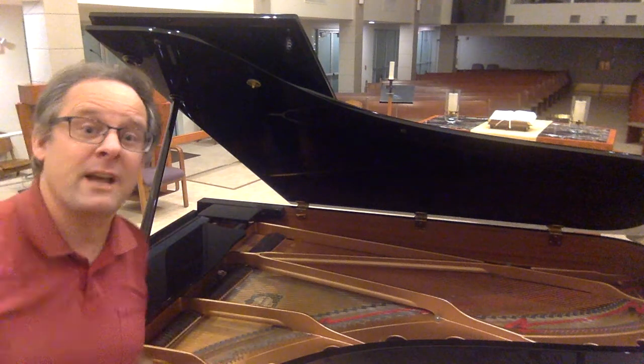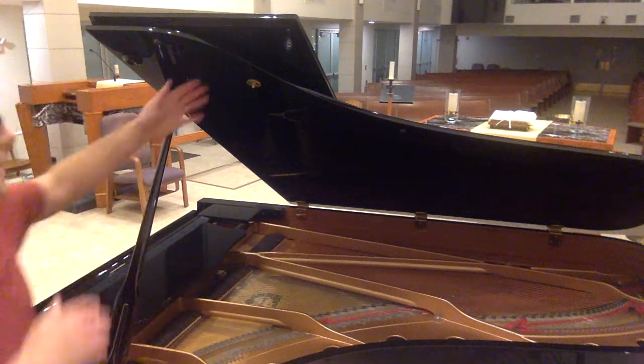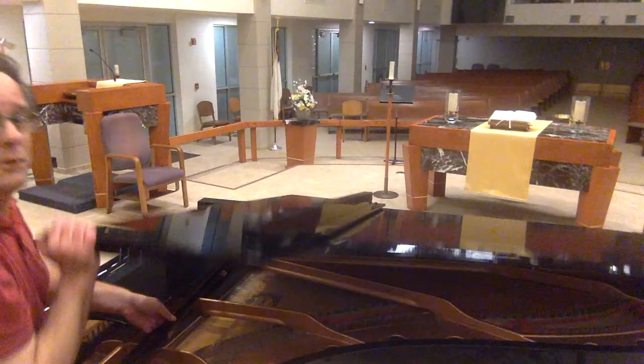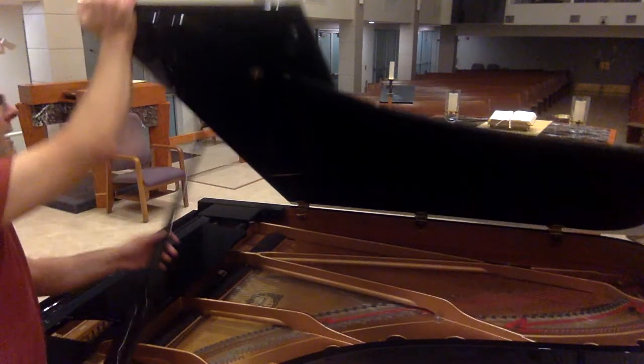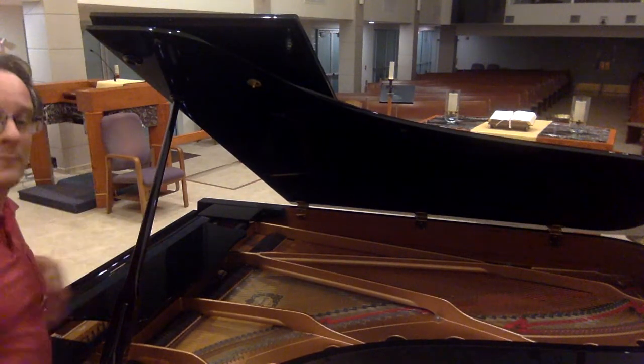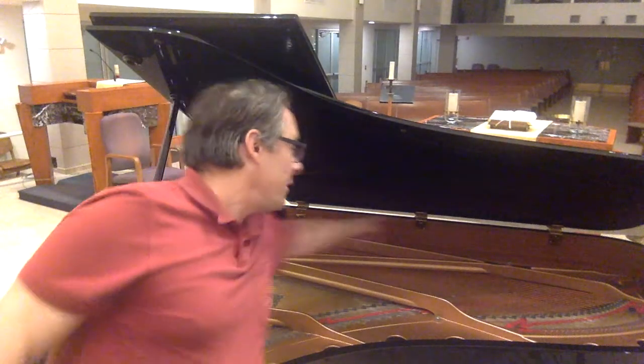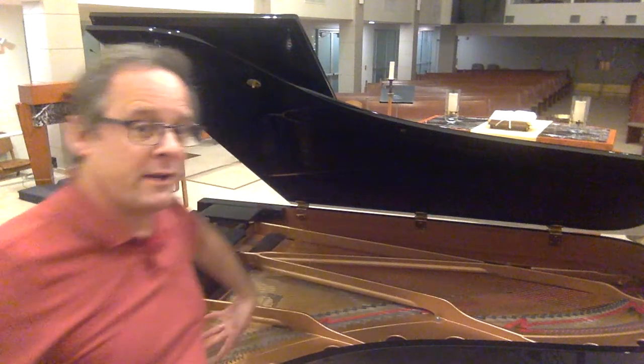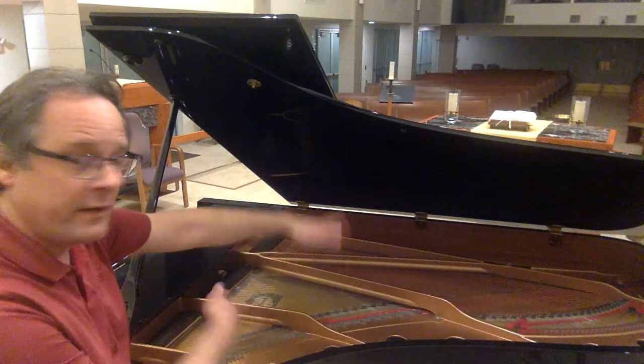Now you'll notice some designs that came over from the harpsichord. Here we have the top, right? You can open up the lid if you want the sound to come out. So that's from the harpsichord, right? Bass strings on the low end, treble strings on the high, that's where we get that funny little shape.